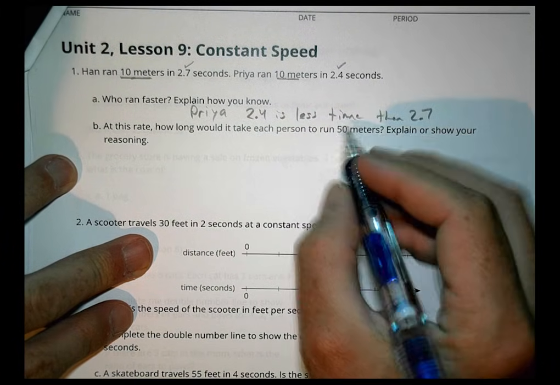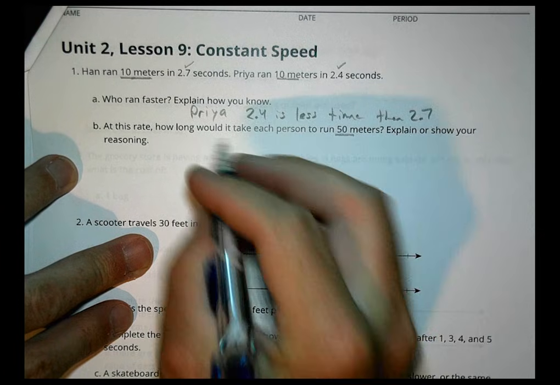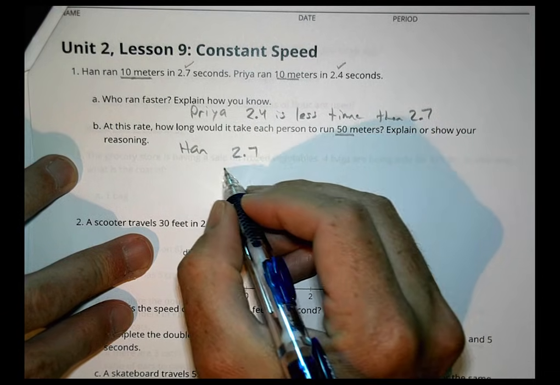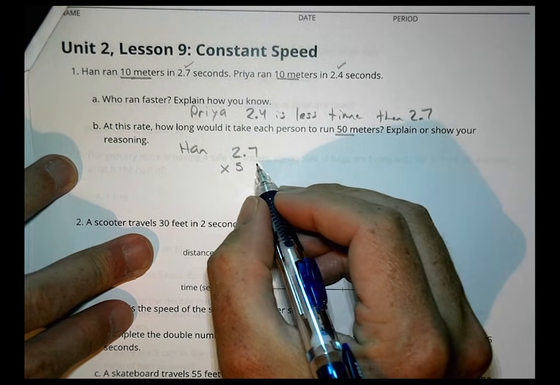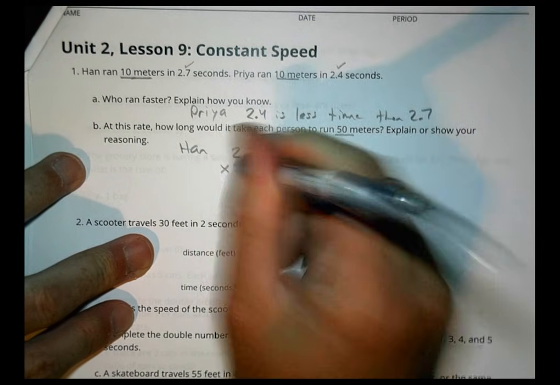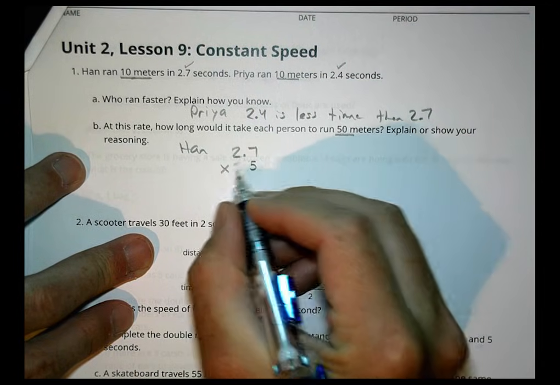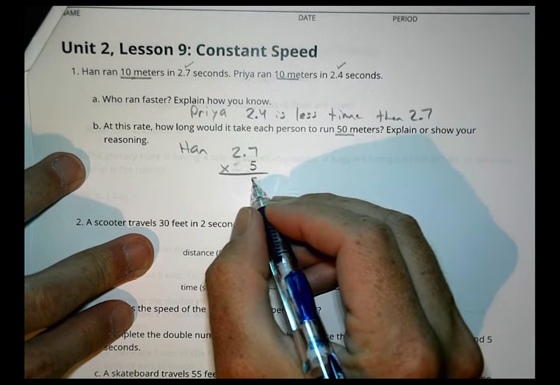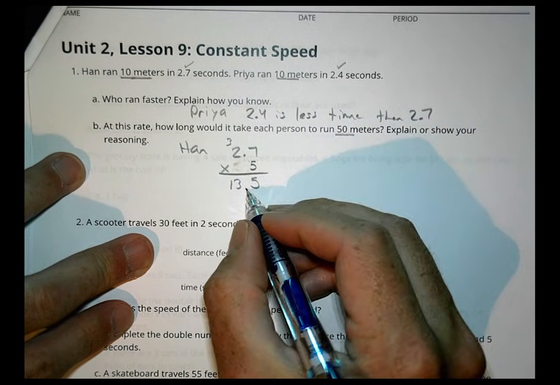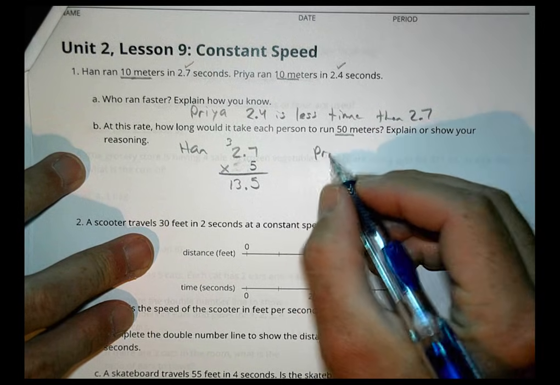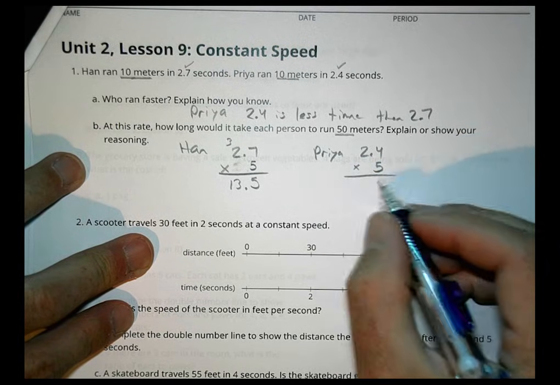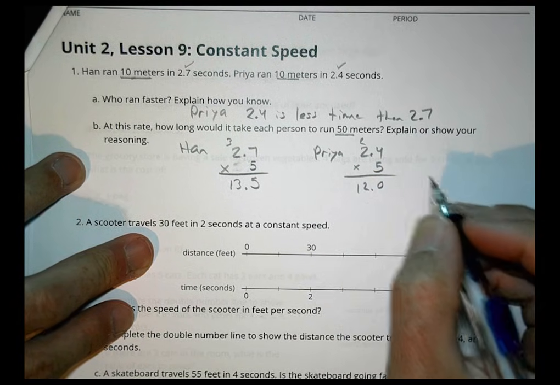At this rate, how long would it take each person to run 50 meters? Well, to find out how long each person takes for 50 meters, you take their time, 2.7, and we multiply it by 5, actually, not 50, because that's 10 meters there, so 50 is 5 times more. So we would get 13.5 for Han, and for Priya, she's doing 2.4 in 10 meters. For 50 meters, we end up with 12.